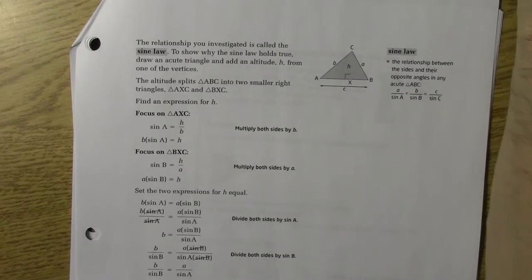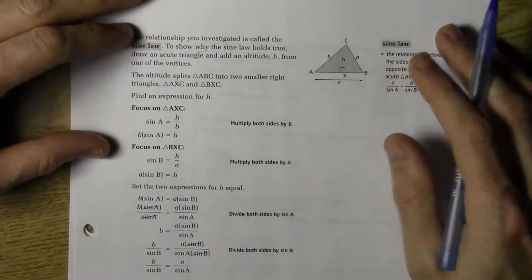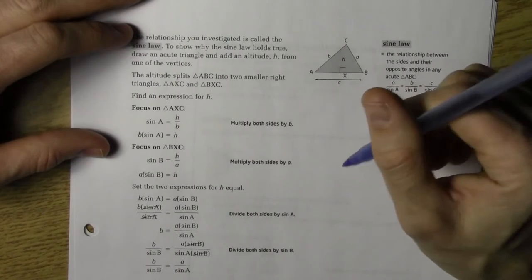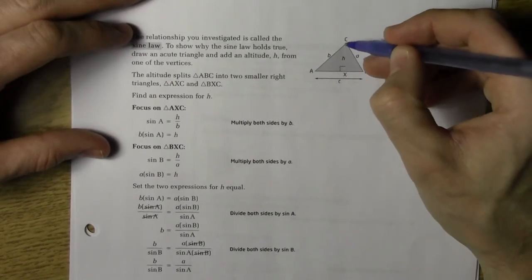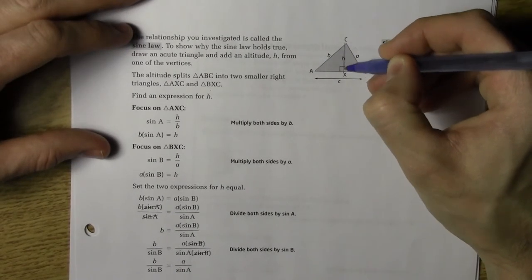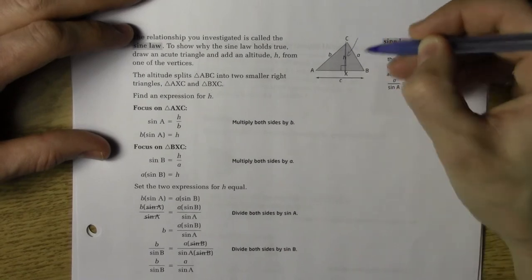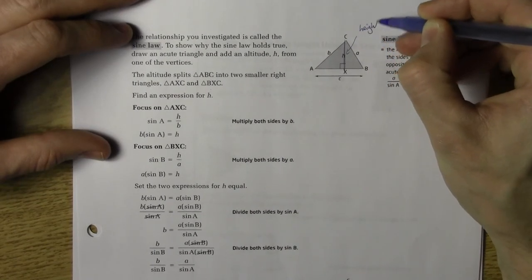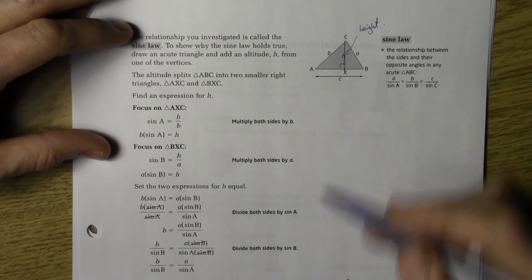The relationship you investigated is called the sine law. To show why the sine law holds true, draw an acute triangle and add the altitude h from one of the vertices. The altitude splits triangle ABC into 2 smaller right triangles, triangle AXC and triangle BXC. Find an expression for h. Okay, you can answer it for me. Go ahead, Jason. All right, so what we've done here is we put in this height here of any acute triangle.